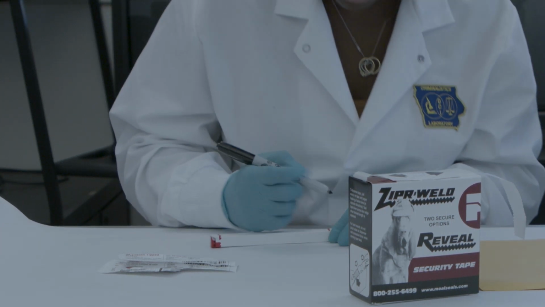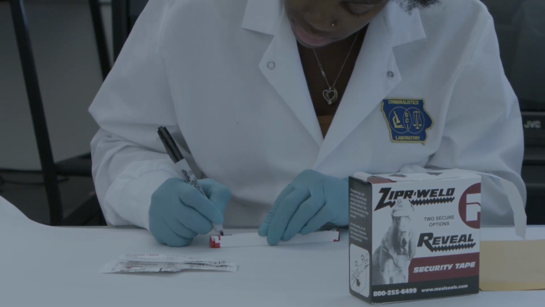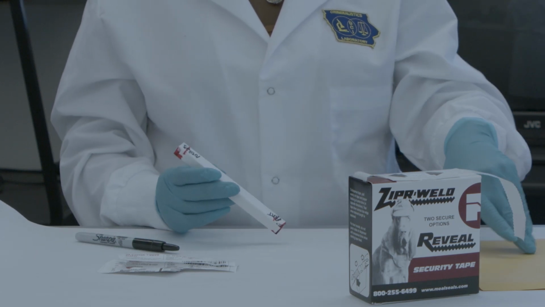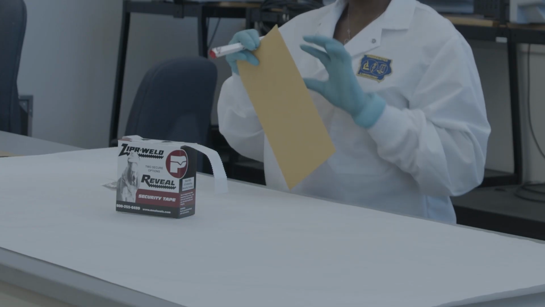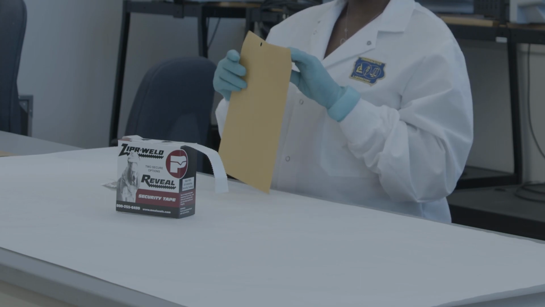At the Crime Lab, we use date and initials when sealing swab boxes, but use your agency's requirements. You are now ready to put the swab box into the external packaging material and submit it to the lab.